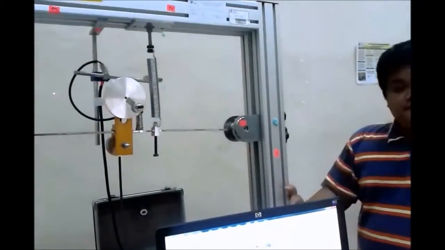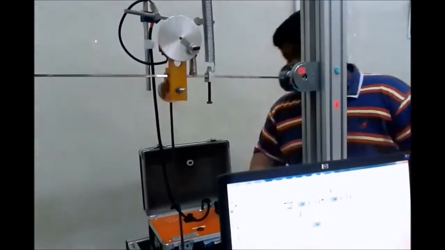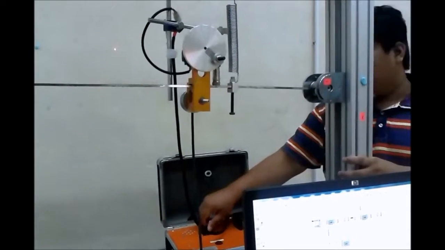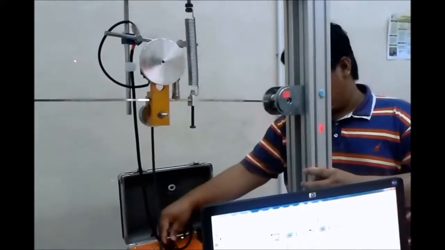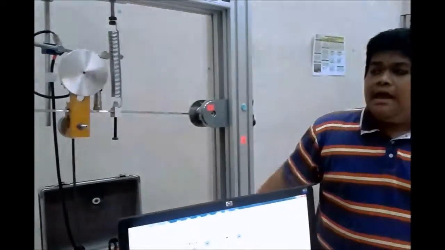And first, we have to turn on the experiment, and we adjust the speed control of this rotating shaft. And next, we go to the tachometer and we adjust the laser point to the reflective mark of the shaft.